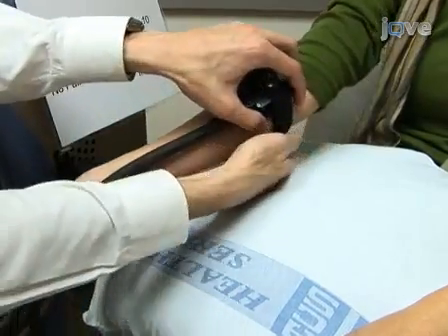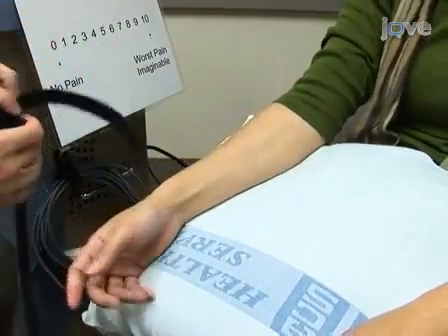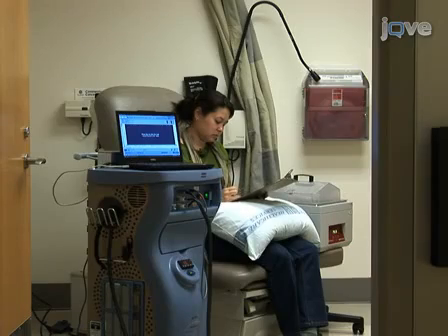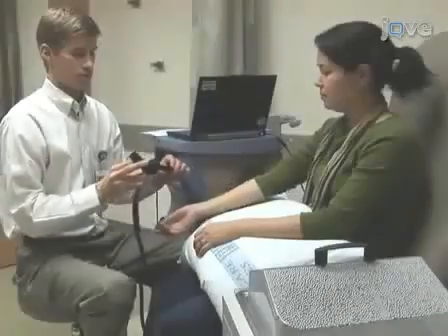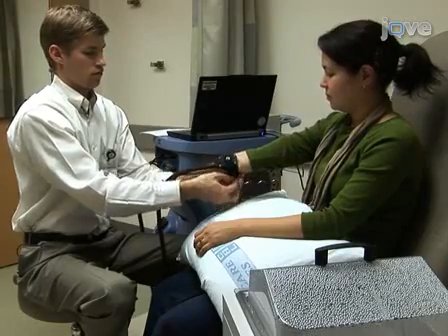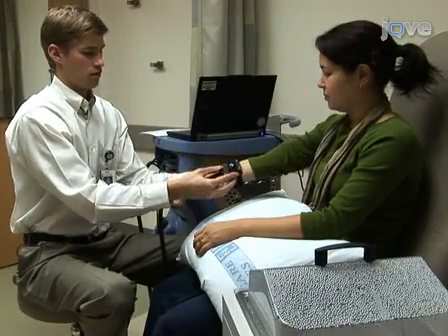The thermode is then removed from the woman's forearm for at least 5 minutes, during which time more questionnaires and paperwork may be completed. After at least 5 minutes, the thermode is once again placed in the exact same position on the woman's forearm.